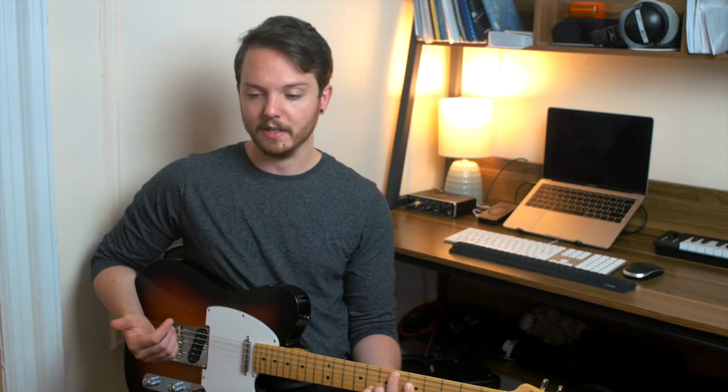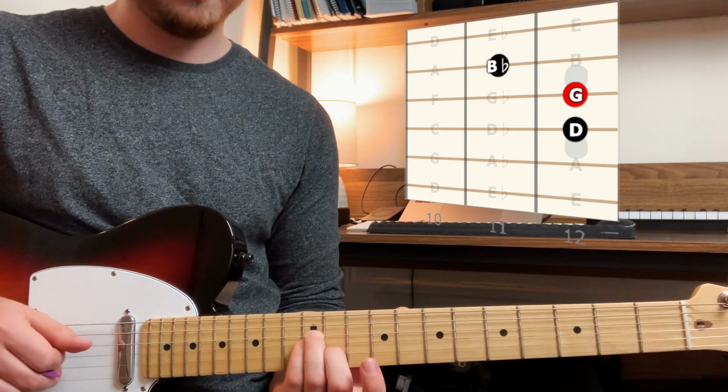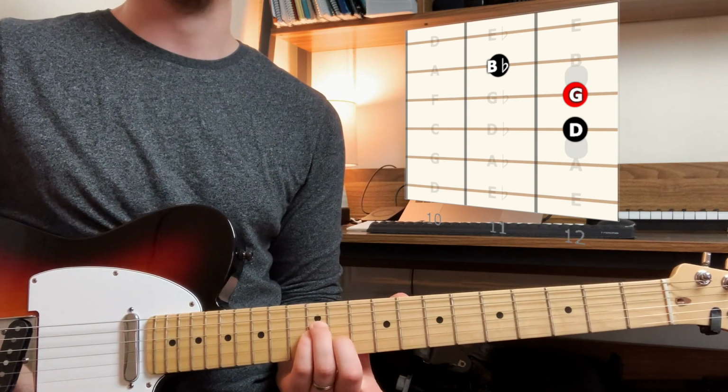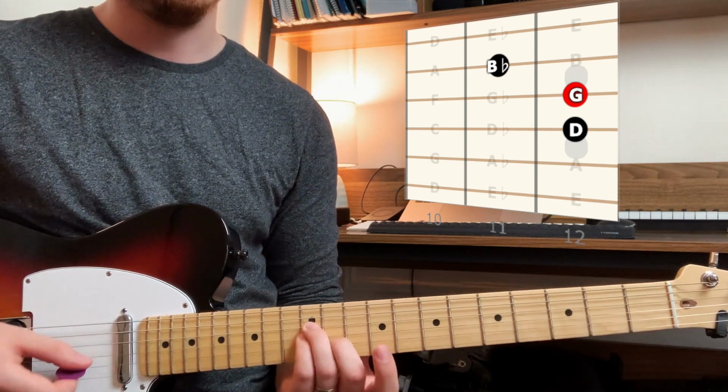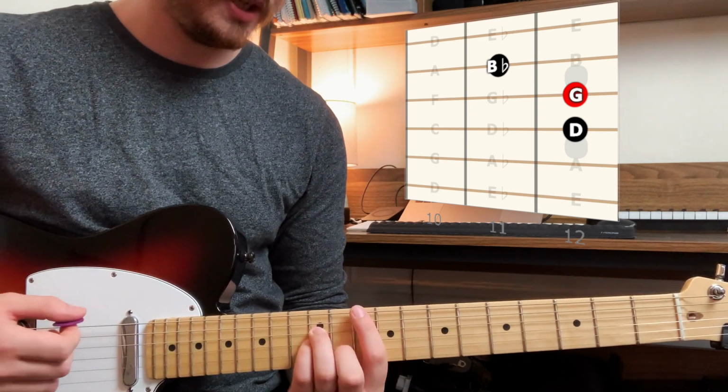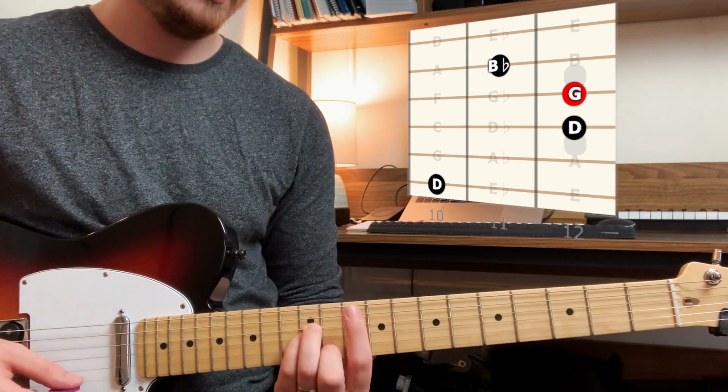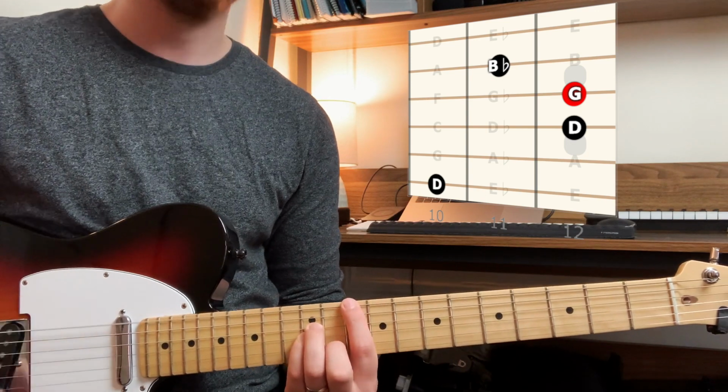Okay, lastly with the final inversion, so we could play our second inversion of a G minor chord here on that 12th, 12th and 11th fret of the 4th, 3rd and 2nd string, and we can double our 5th with a D on the 10th fret of the 6th string.